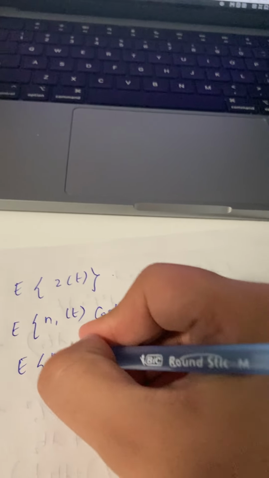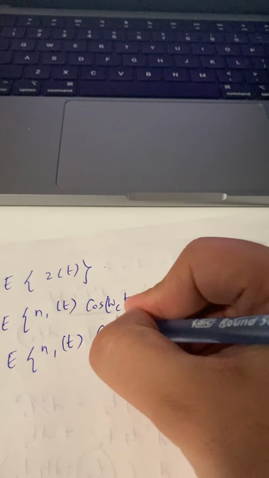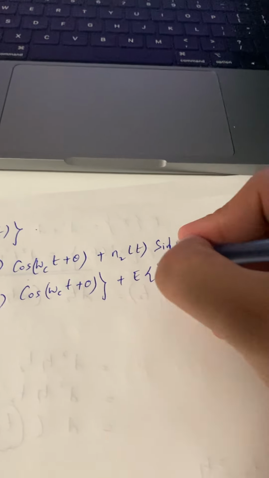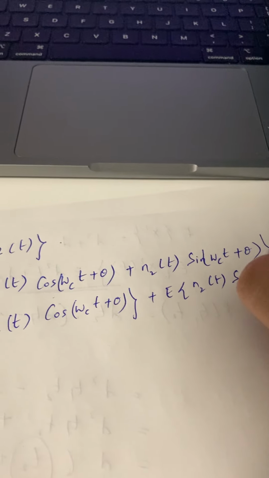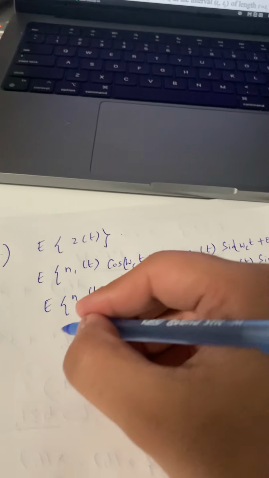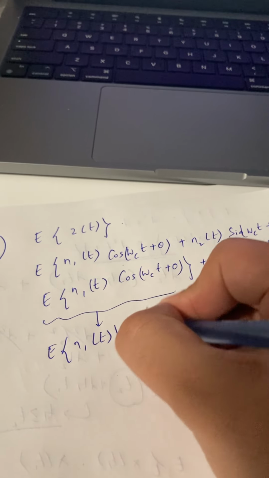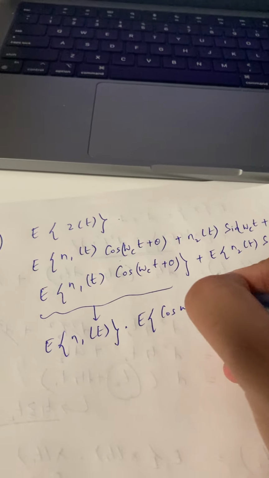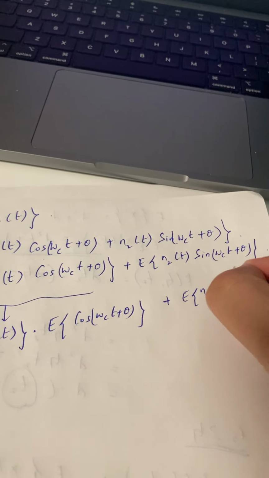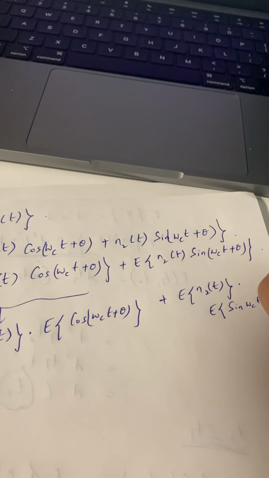Now let us separate this term and this term and solve them individually. The expected value of n1 of t cos of omega c t plus theta, plus the expected value of n2 of t sine of omega c t plus theta, can be written as E of n1 of t into E of cos of omega c t plus theta, plus E of n2 of t into E of sine of omega c t plus theta.